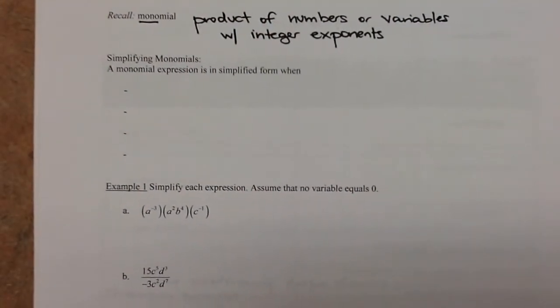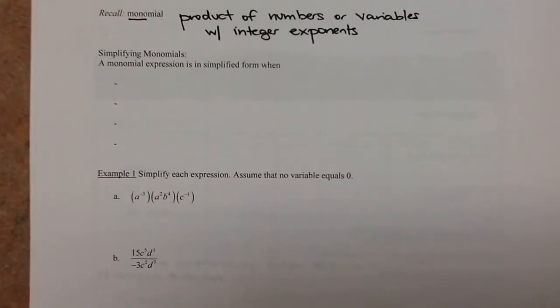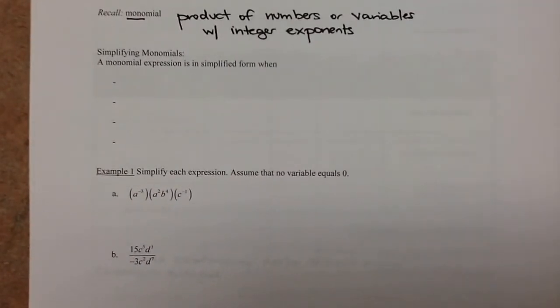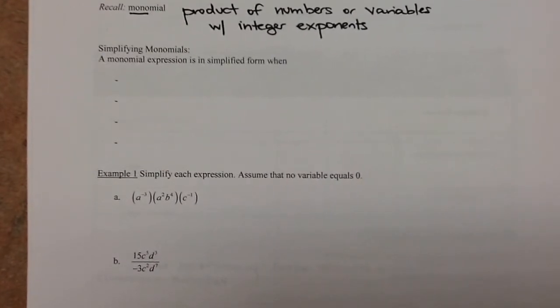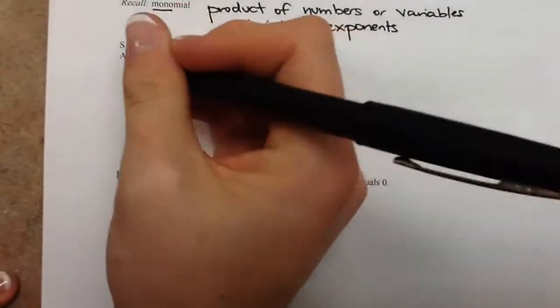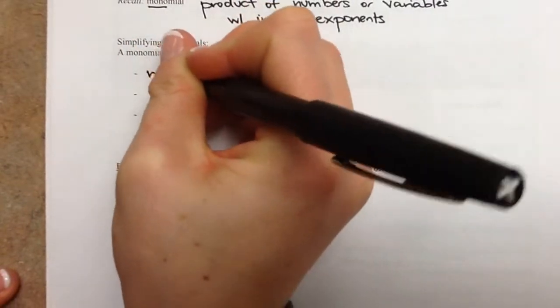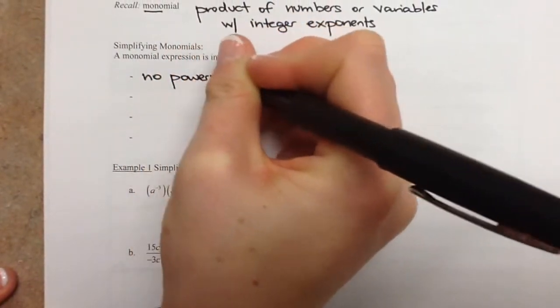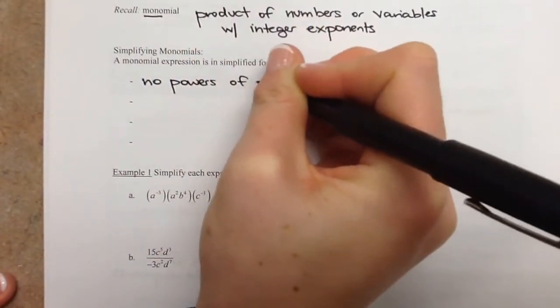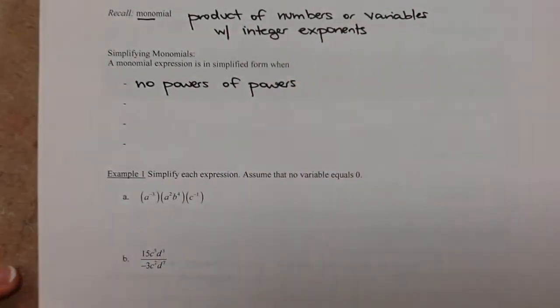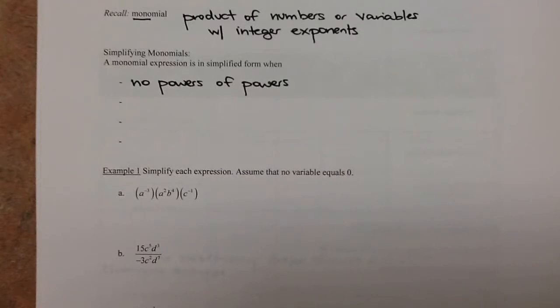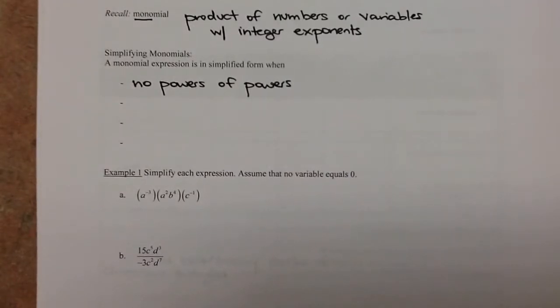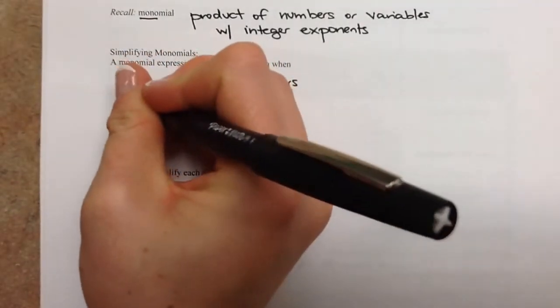So when we're simplifying monomials, which is what we're going to be doing for the rest of this video, we've got a list of rules that we need to follow. We know we're in simplified form when the following things are true. There are no powers of powers. We can't have that. Like what we have in part D down below is a no-go. Can't have powers of powers. Each base appears exactly once.